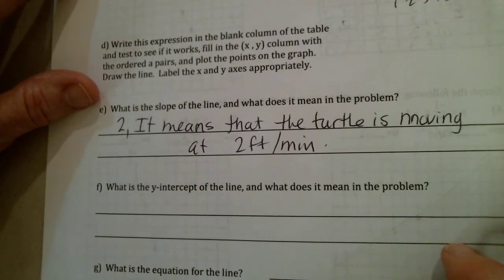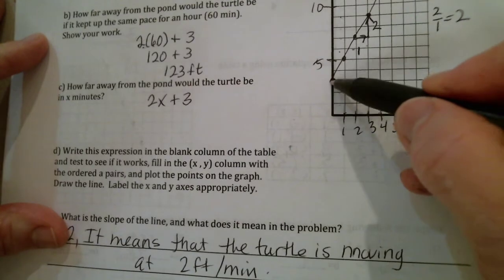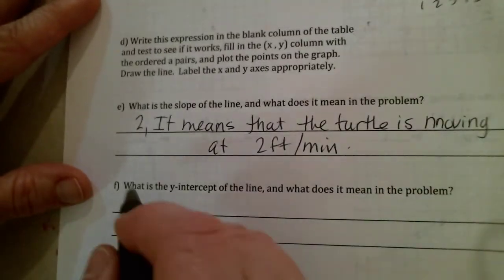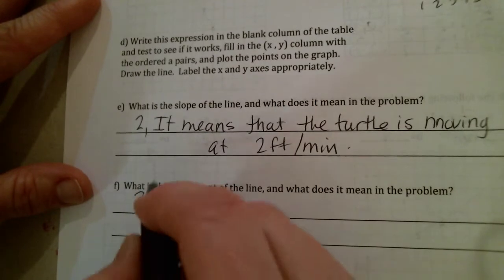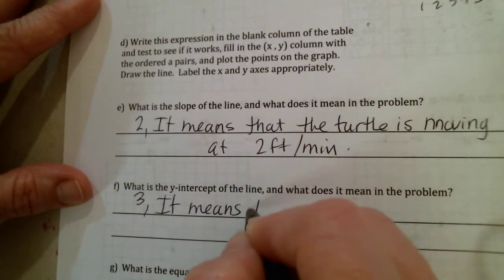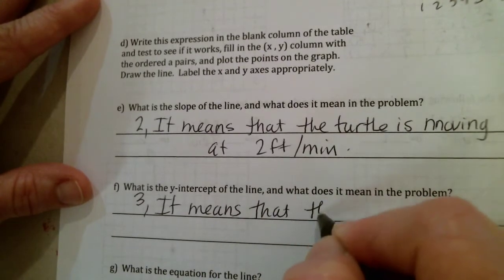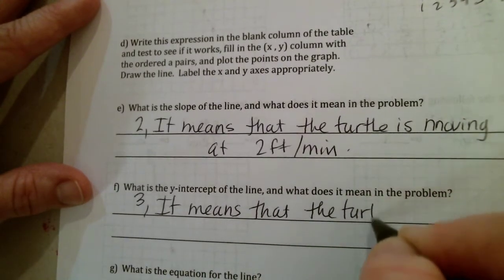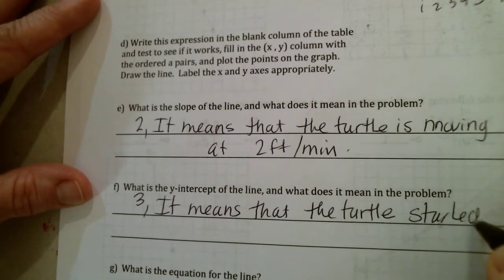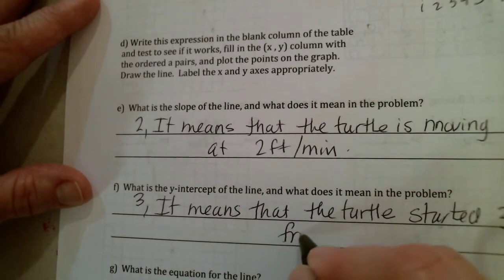What is the y-intercept of the line, and what does it mean in the problem? Well, the graph intercepts the y-axis at 3. So it's 3. And what it means is that the turtle started 3 feet from the pond.